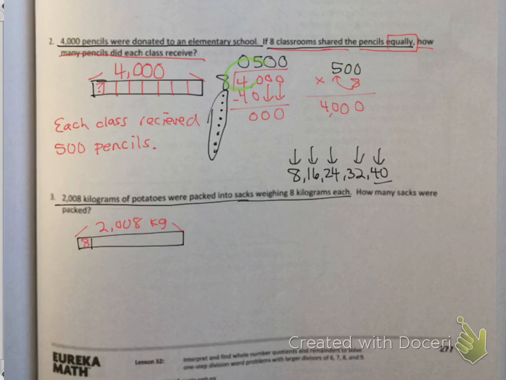Okay, they want to know how many sacks were actually packed, so we don't know. They want to know the grouping. We don't know it. But with some long division, we certainly can. So I want you to tell me how many groups there are, and please give me a statement at the end.